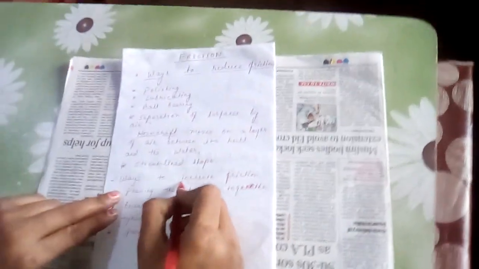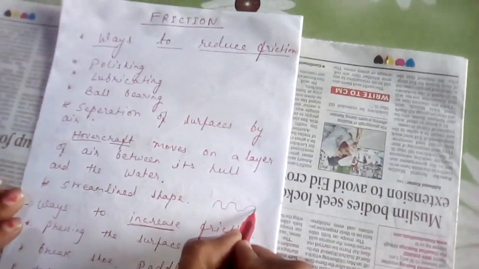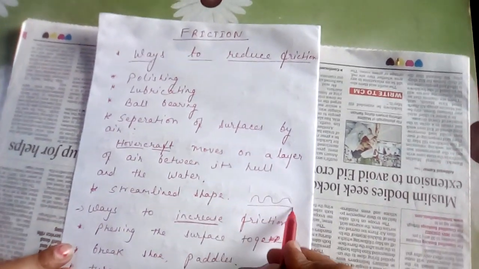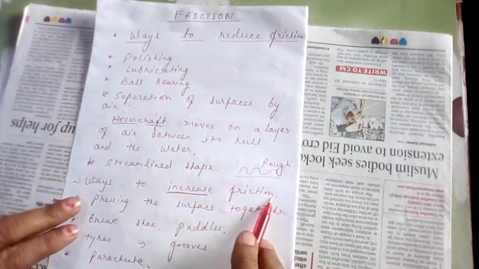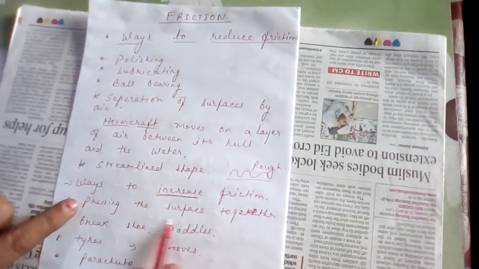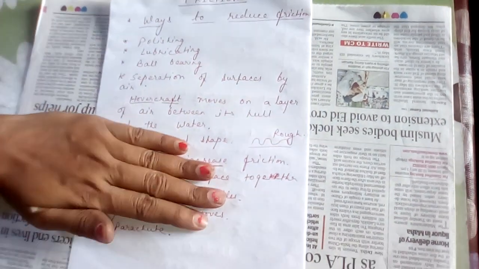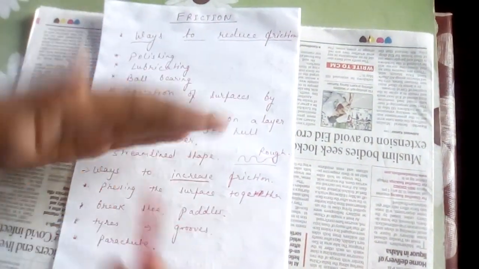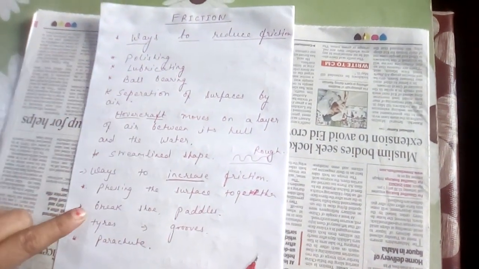Now we will study how to increase friction. Here I am showing you. First of all, to increase the friction, we have to increase the bumps and holes of the object. If bumps and holes increase, the surface becomes rough and we can easily increase the friction. So the first thing is pressing of the surface. If we press the surface, then what happens? The bumps and holes of this surface and this surface get interlocked tightly, so friction increases.